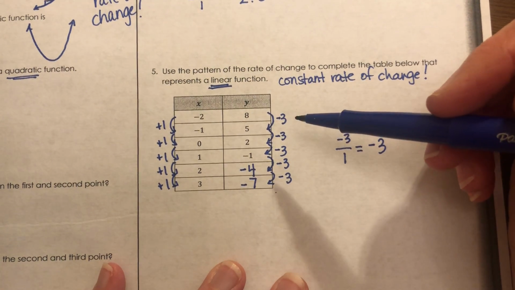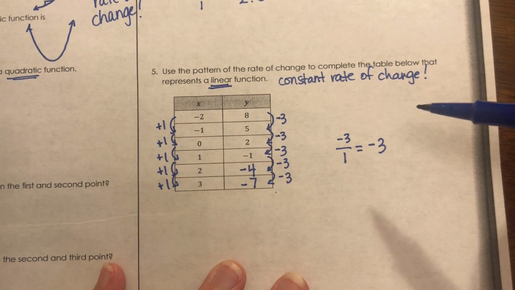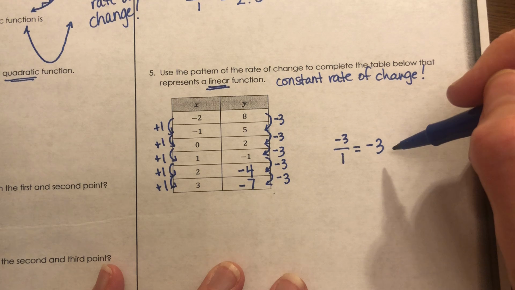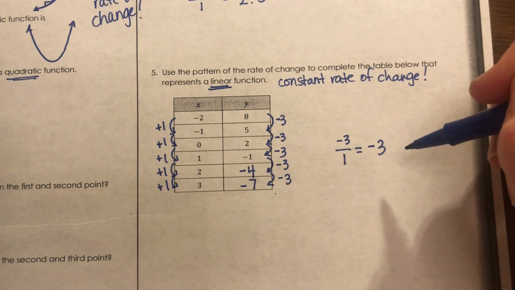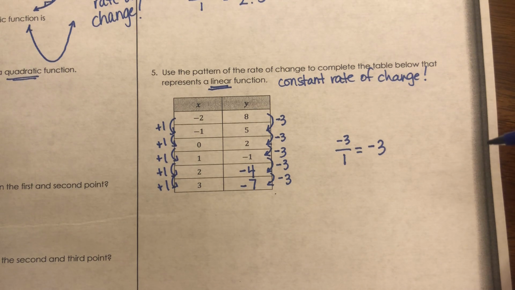This line we also know, because it has a negative rate of change, that's talking about its slope, it is going downhill. And going downhill pretty steeply because it's -3. There you go. That is the end of 8.1.